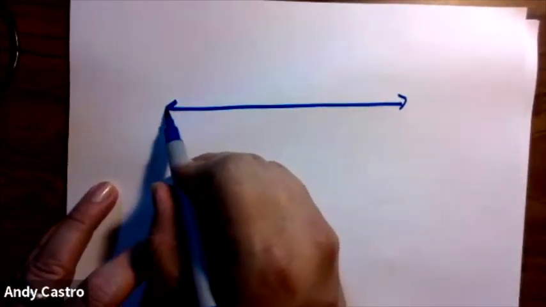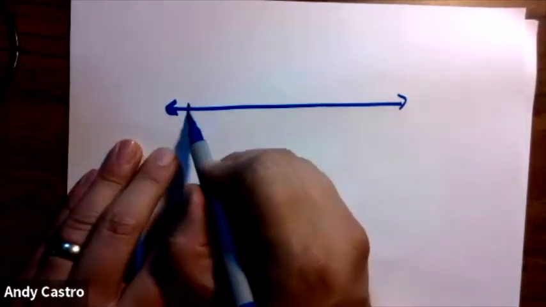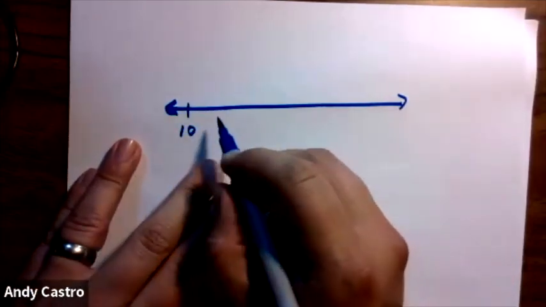Let's do another one like that. Here is the line. This one's going to have 10 on this side. We're going to go up.